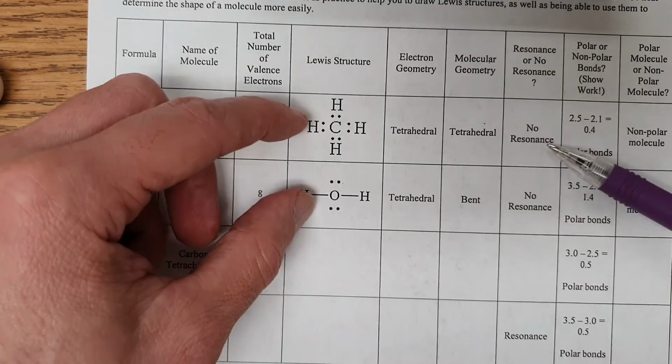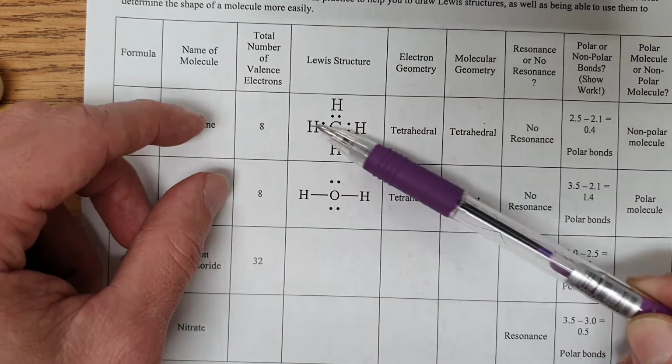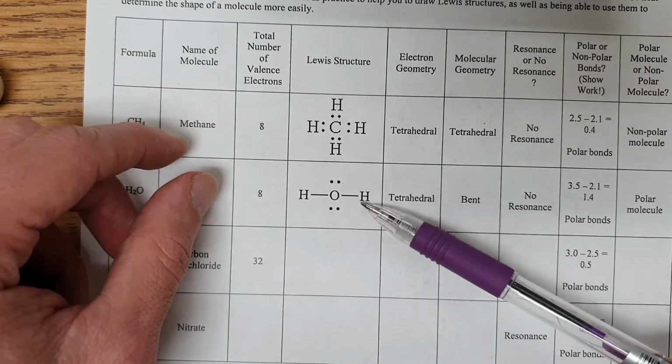Now, why do we say these have no resonance? Because there's no other way to arrange the electrons. This is the only way. If you put the electrons anywhere else, it's wrong.